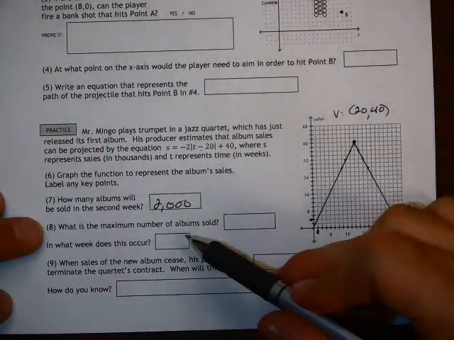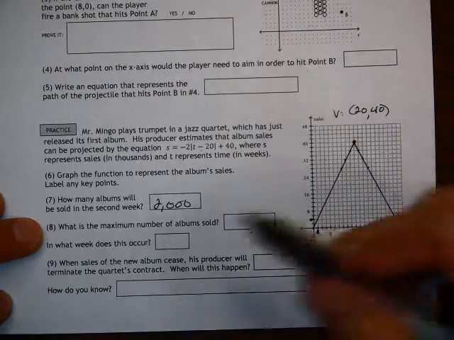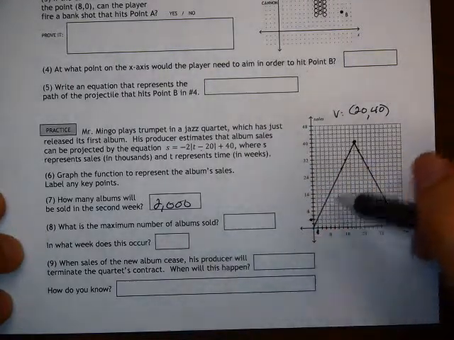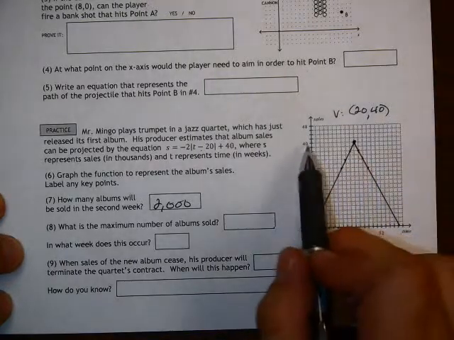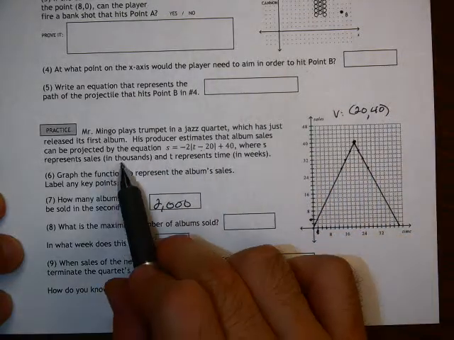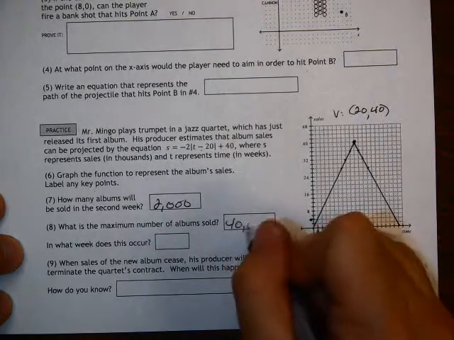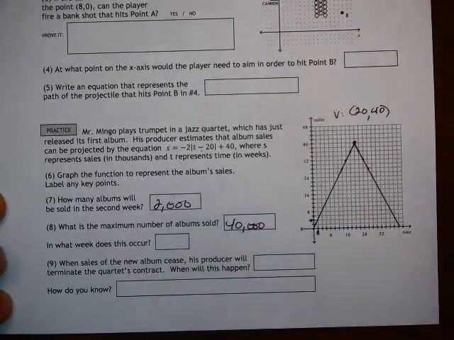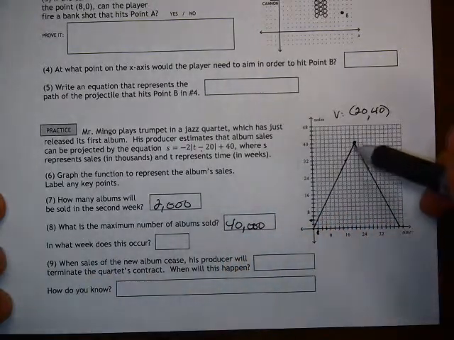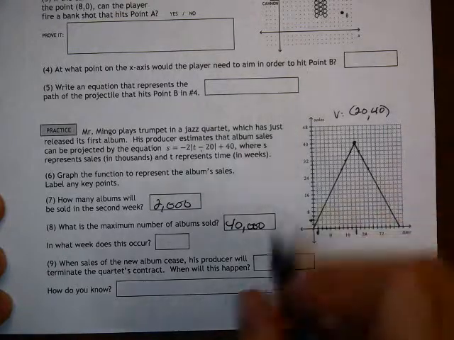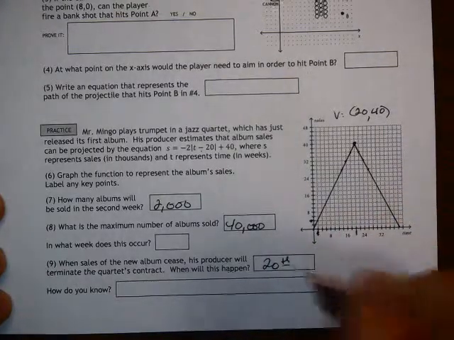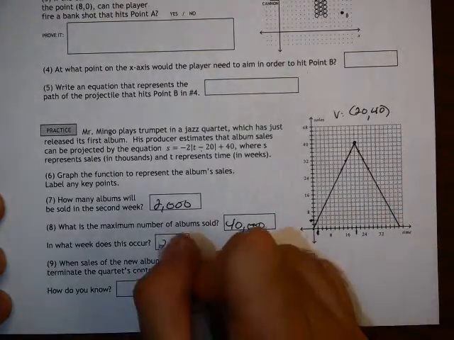For number 8, what is the maximum number of albums sold? The maximum number is the highest point on the graph, which is right here, which is at 40. And then remember that 40 is in thousands, so that would be 40,000. In what week did this occur? Straight down here. And this, remember, was above the 20, so that's at the 20th week. Oh, whoops, I wrote that in the wrong place.